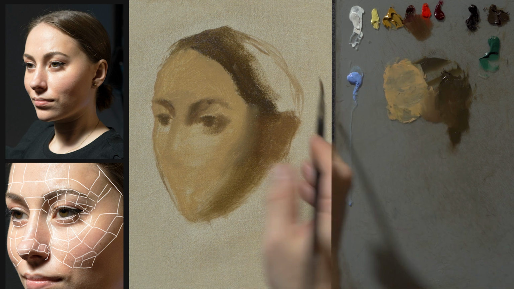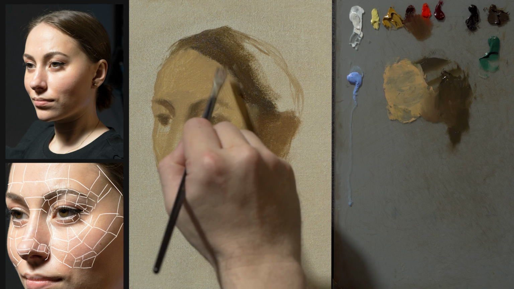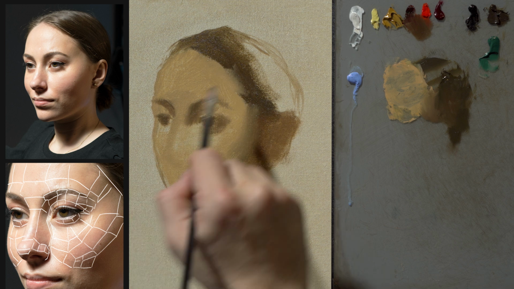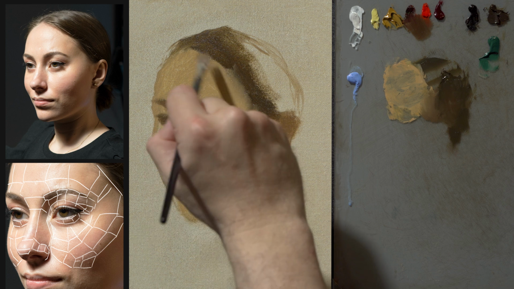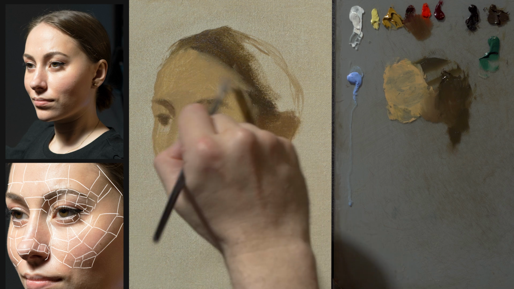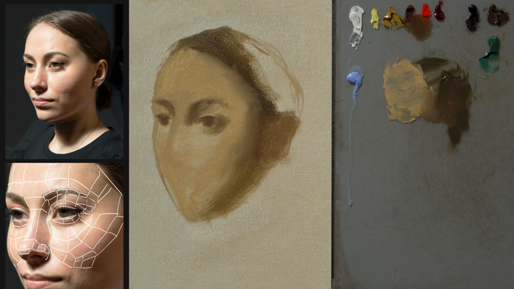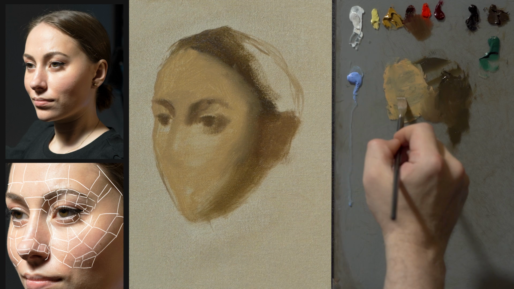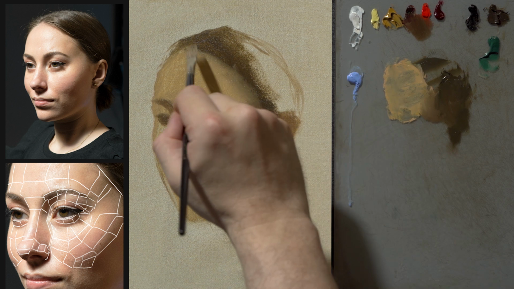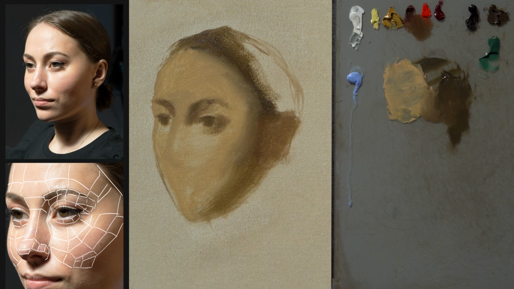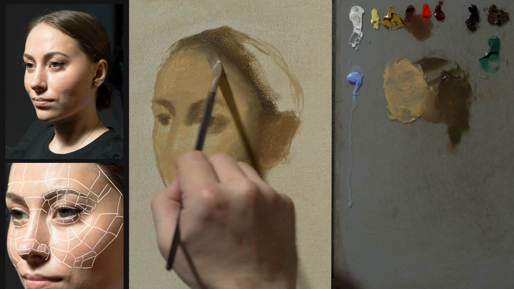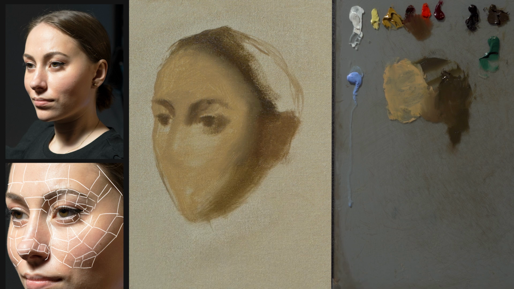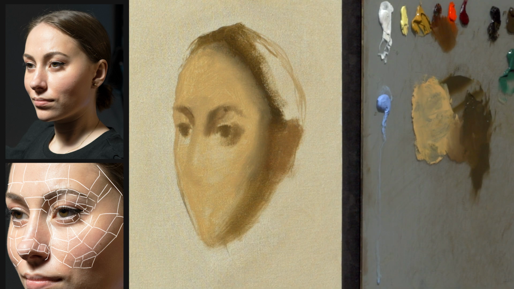So with this initial stain, I'm just spreading it outwards. You see, adjusting the actual size of the forehead. So this is how we can start work in alla prima as well. No rigid drawing, no rigid construction.